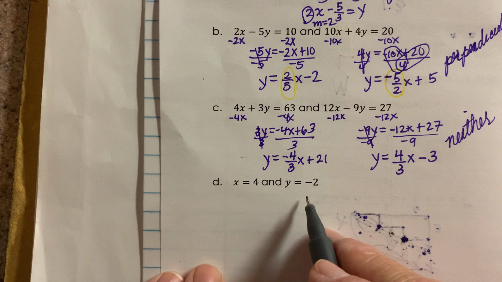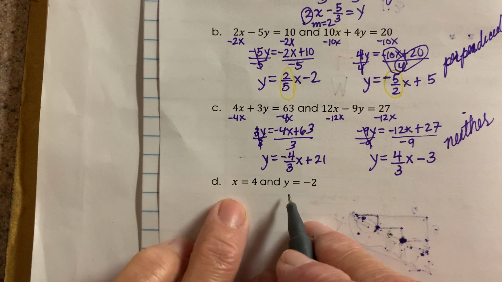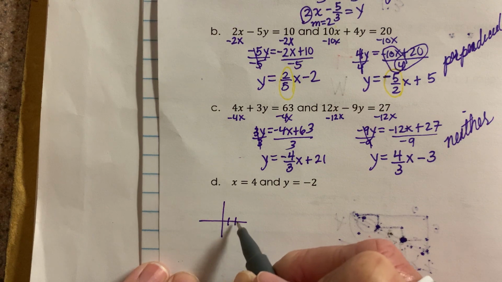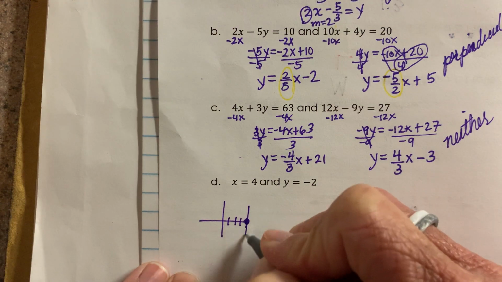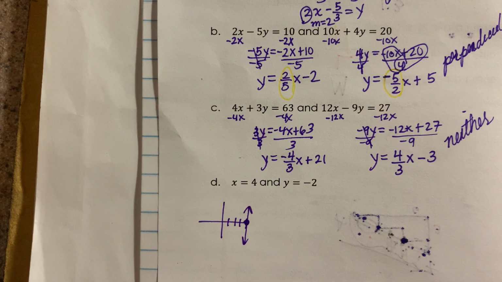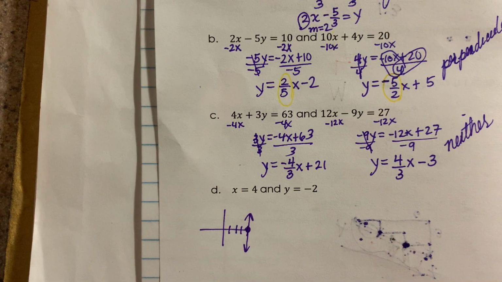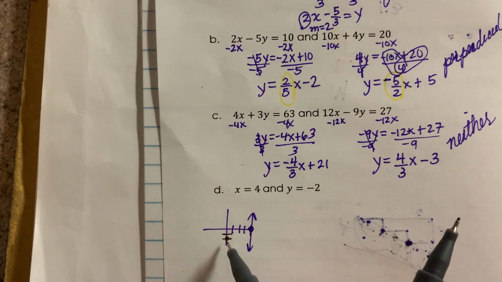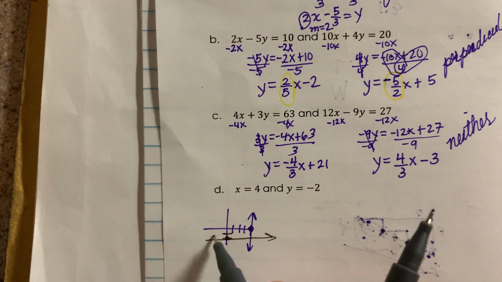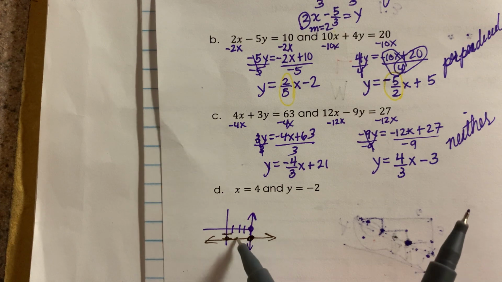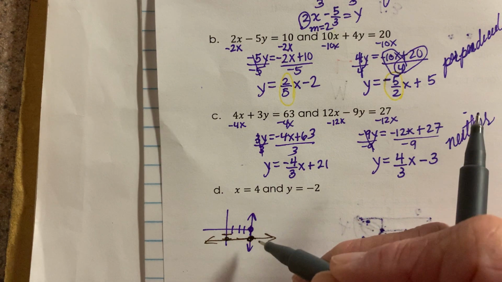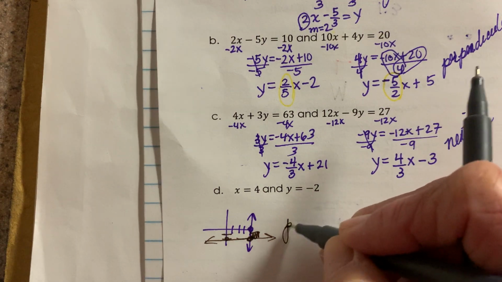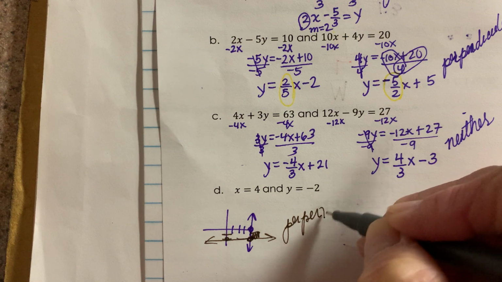Okay, let's look at these two lines. So these are special cases. X equals 4 is just 1, 2, 3, 4. It's just the vertical line that passes through the x-axis. Y equals -2 is just the horizontal line that hits the y-axis at -2. It has a slope of 0, and that's where they meet. Well, when horizontal and vertical lines meet, they make right angles. So these are perpendicular.